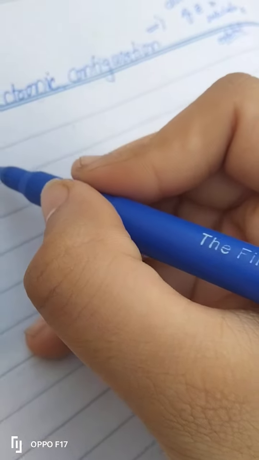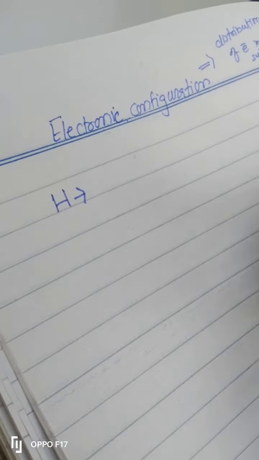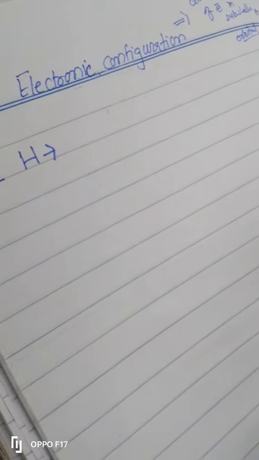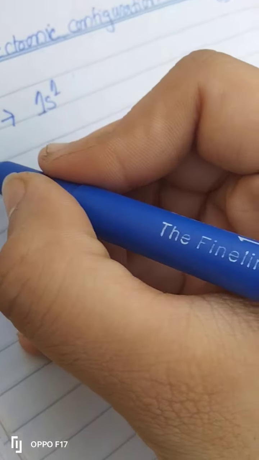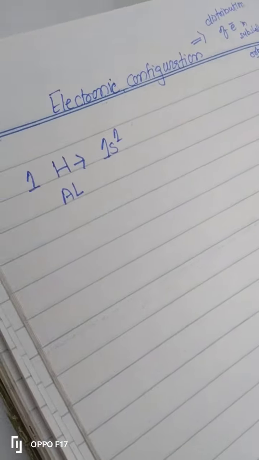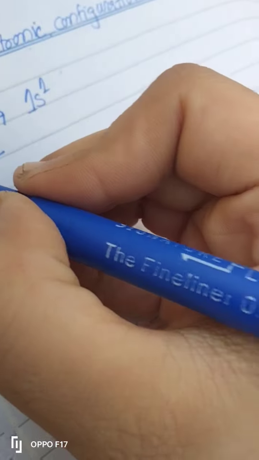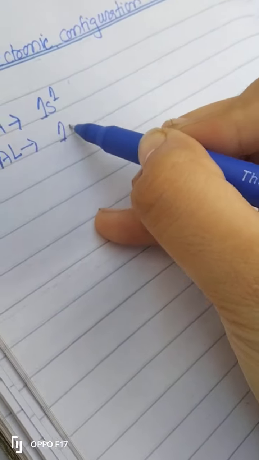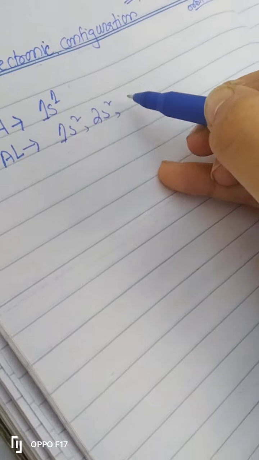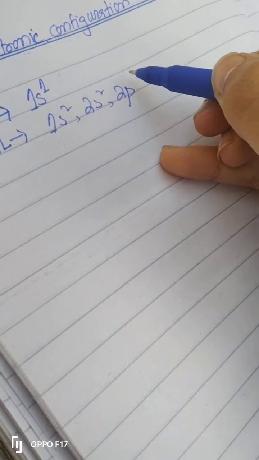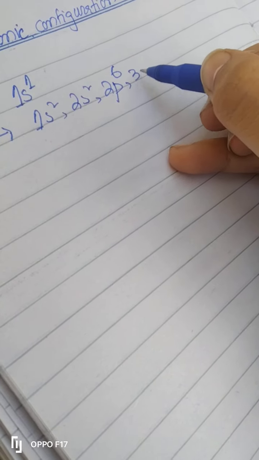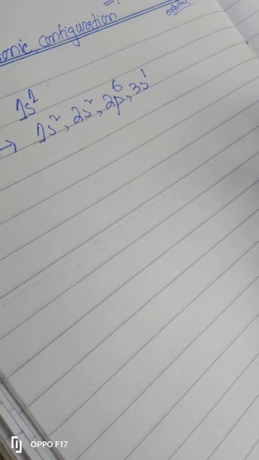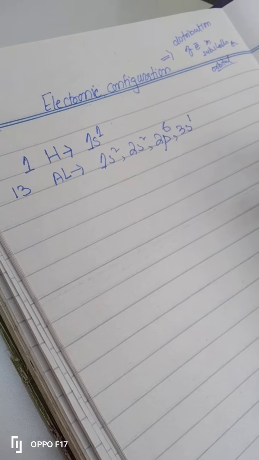For example, if I want to find the electronic configuration of hydrogen, we know that the atomic number of hydrogen is 1, right? So it will be 1s1. If I want to find the electronic configuration of aluminium, the atomic number of aluminium is 13, right? So it will be 1s2, 2s2, 2p6, 3s2, 3p1. So this is the configuration of aluminium, right?